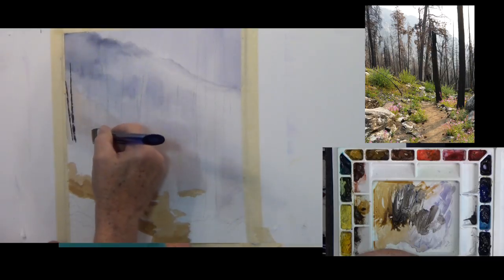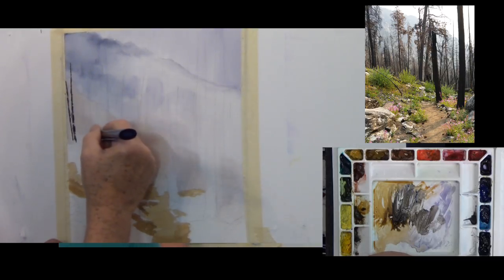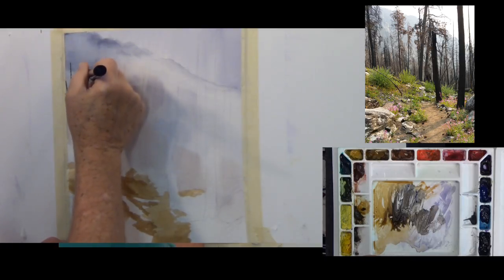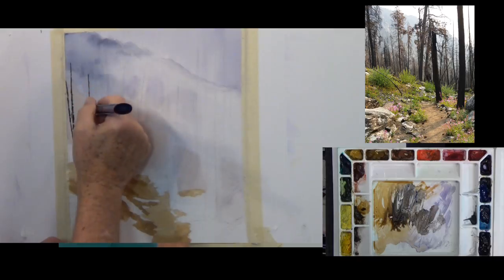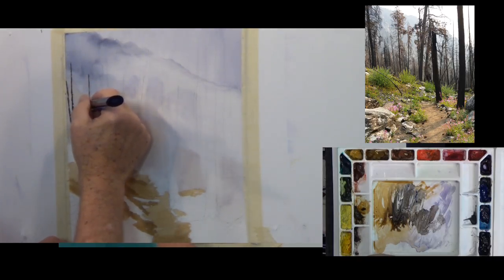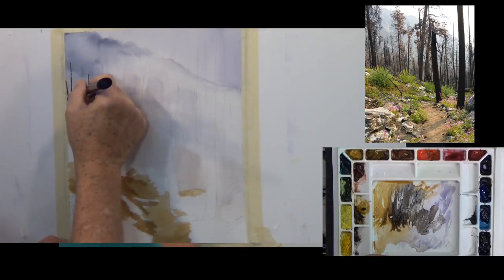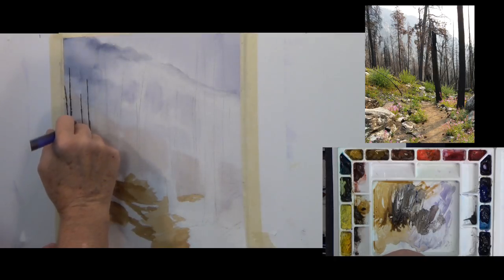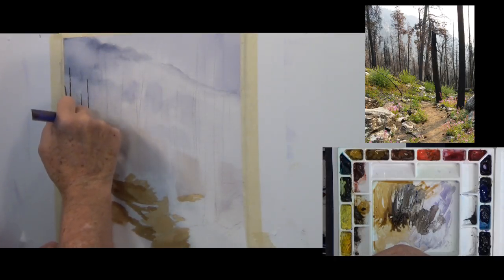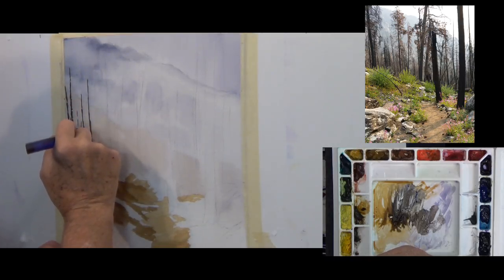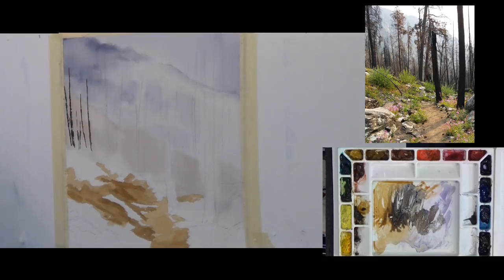These are all pretty small, I guess, most of these. Tons of little trees growing around here. This big old 1-inch flat brush really makes a good tool for just stamping the tree in.